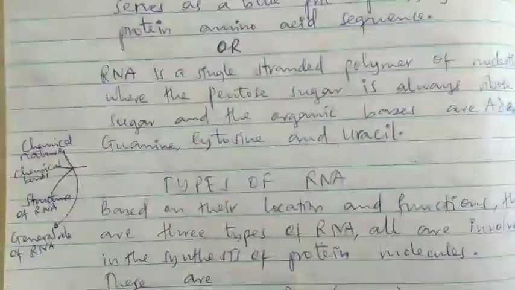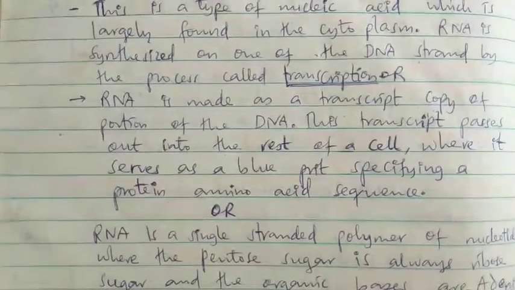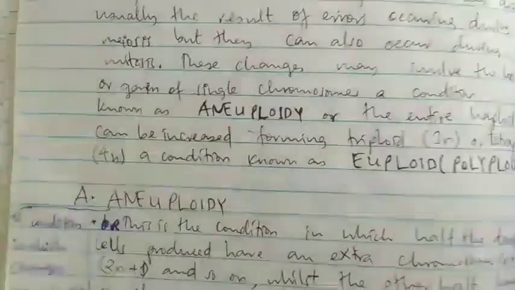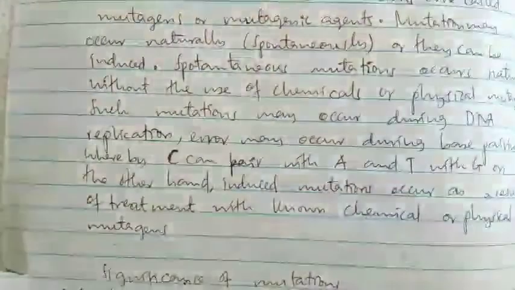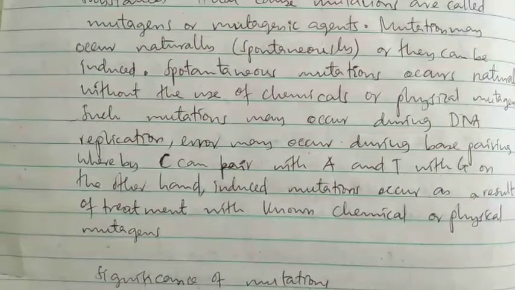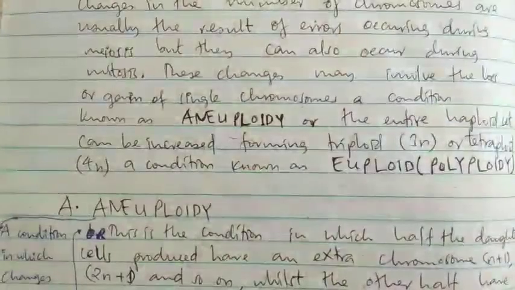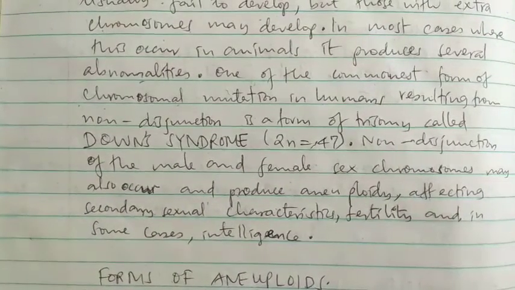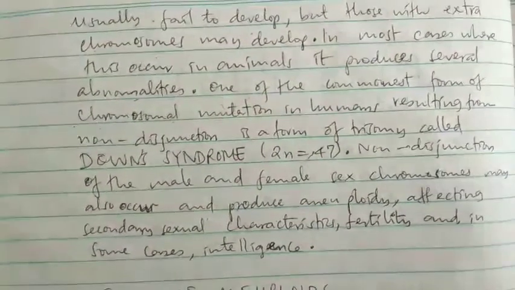Baada ya hapo tumeshamaliza linkage na sex linked characteristics. Kipindi kijacho tutaanza kudiscuss mutation. Bado tuna safari ndefu kidogo. Tutadiscuss mutations, significance, causes, chromosomal na gene mutation. Tukimaliza tutaenda kwenye genetic engineering. Thank you, tukutane kipindi kijacho.